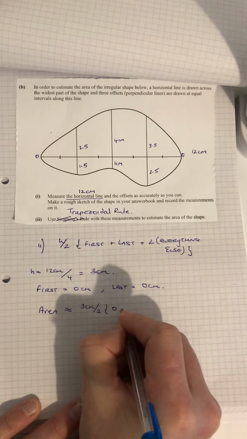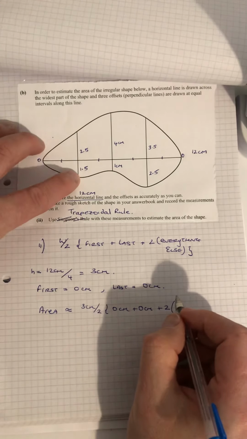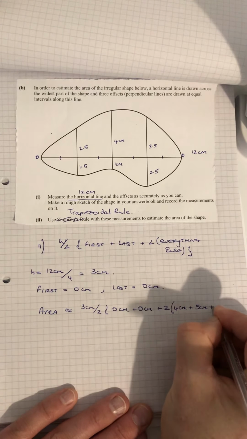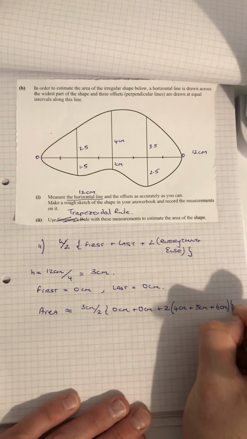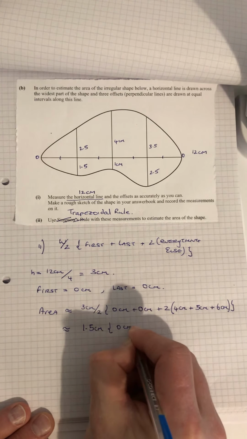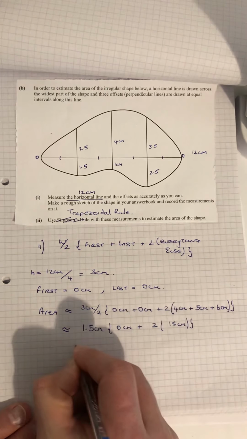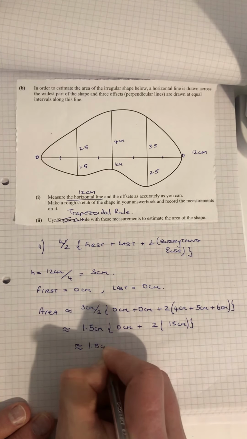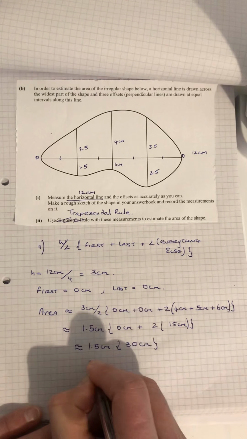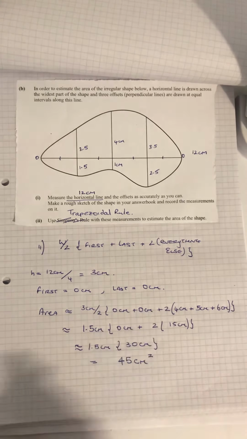The first is 0, the last is 0, and it's 2 times the rest. 2.5 plus 1.5 is 4, 4 plus 1 is 5, and 3.5 plus 2.5 is 6, which is approximately 1.5 centimeters plus 2 times 15 centimeters, which is approximately 1.5 centimeters and 30 centimeters, which is equal to 45 centimeters squared.